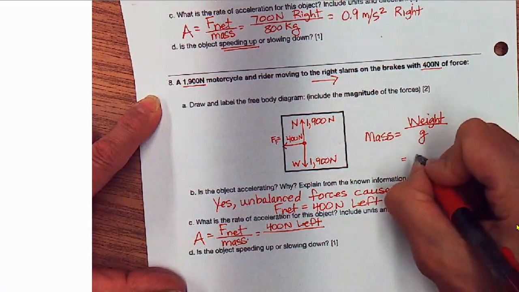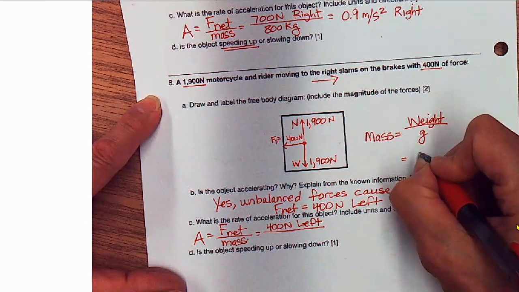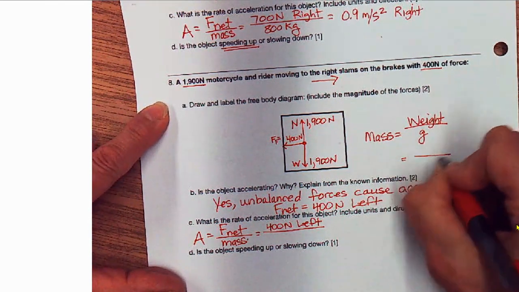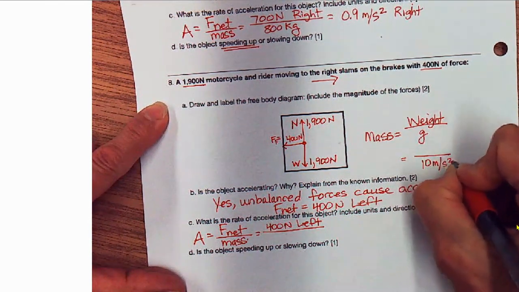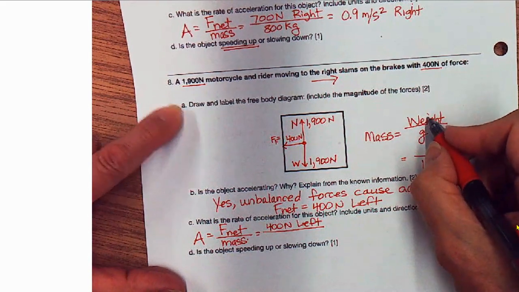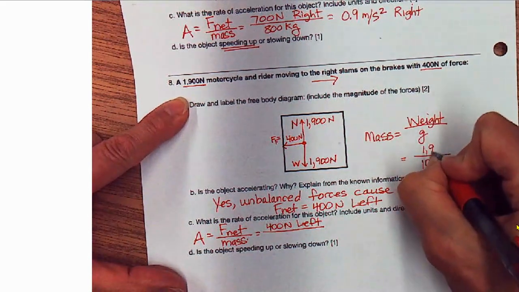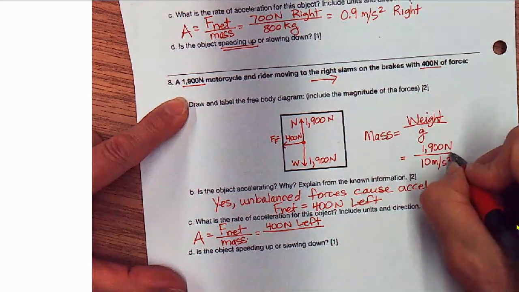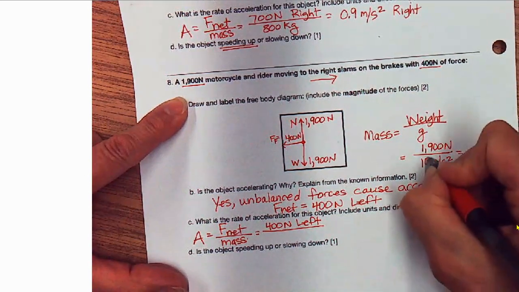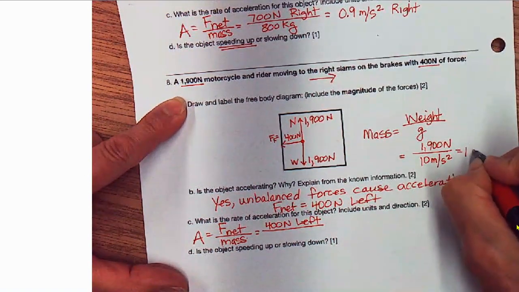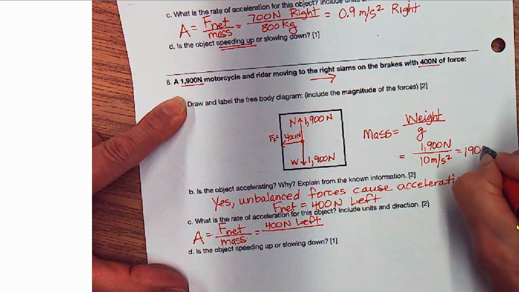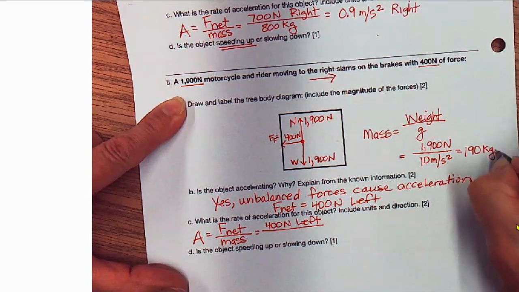That is a constant. Gravity's acceleration is 10 meters per second squared. The weight of the bike is 1,900 newtons. So the mass of the bike is 190 kilograms.